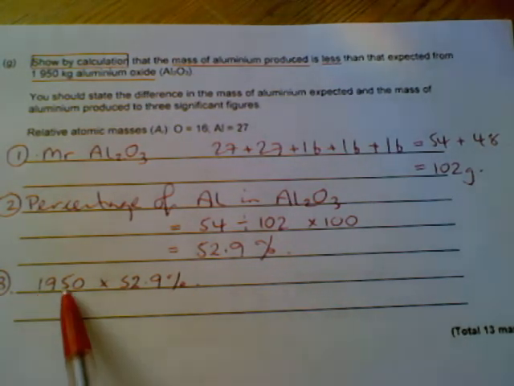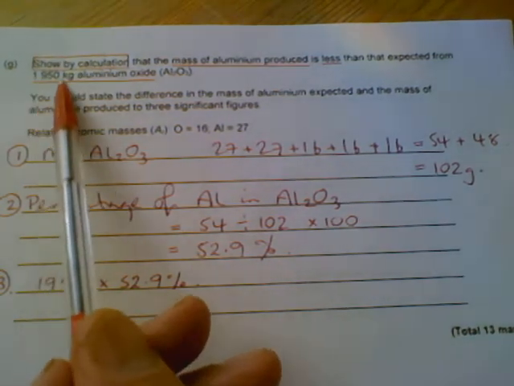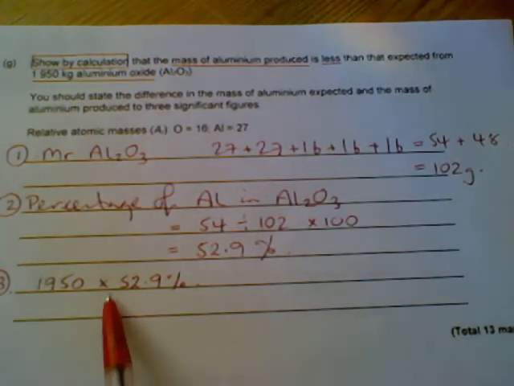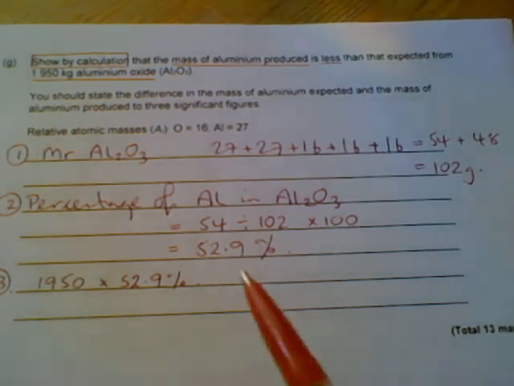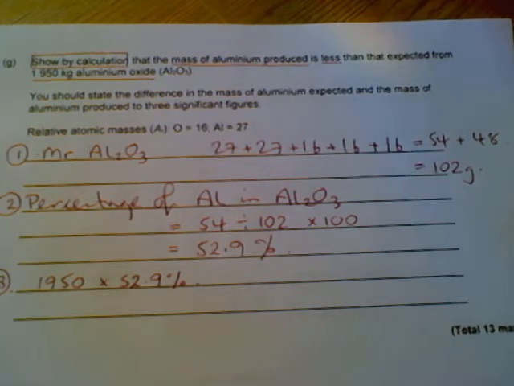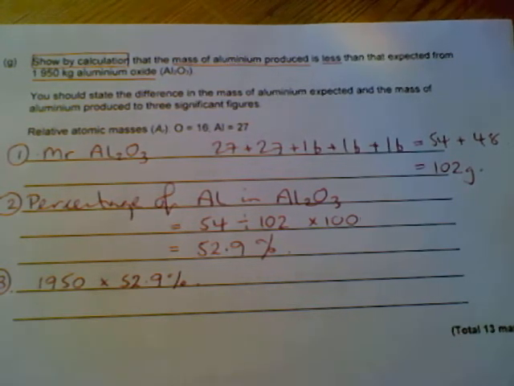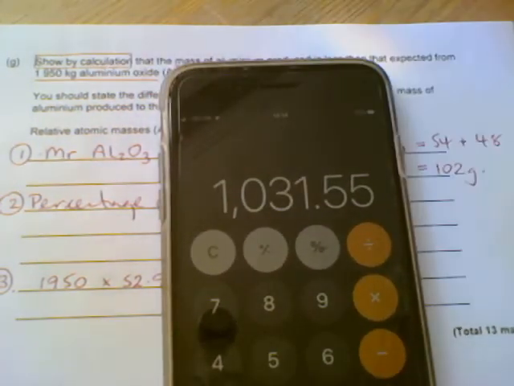So then we look at the 1,950 originally in the question here of aluminium oxide. We multiply that by 52.9%. And that should give us something in excess of 1,000. 1,950 multiplied by 0.529 equals 1,031.55.